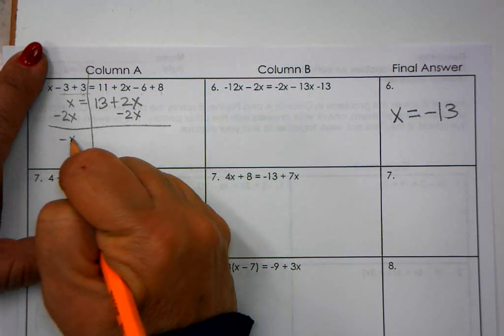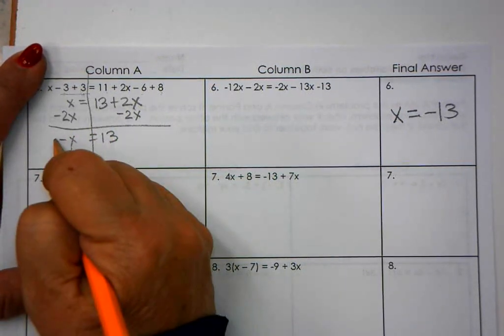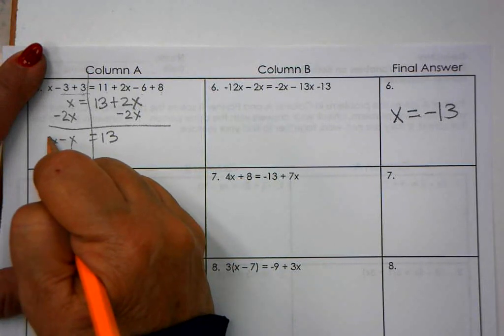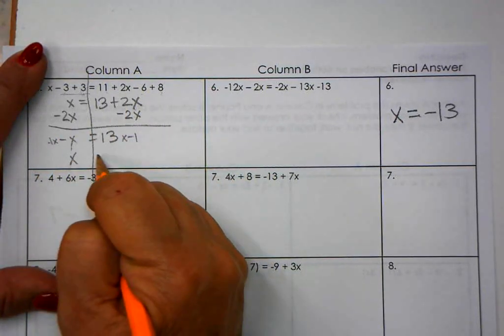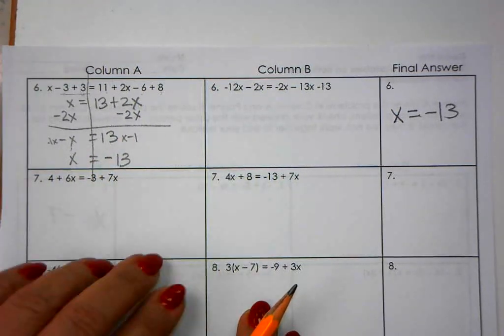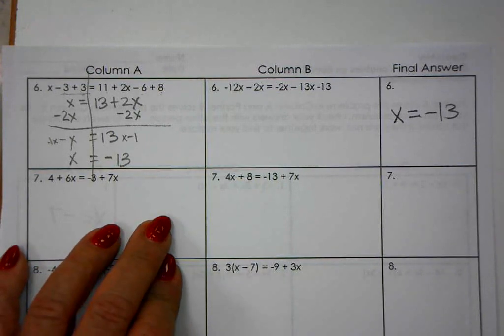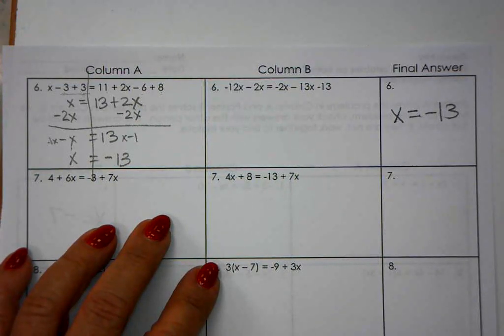And this leaves me with a negative x equals 13. I can't have that negative, so I'm going to multiply that by negative 1 and multiply this by negative 1. So x equals negative 13. And that's how we move that over. So it wasn't really difficult. It was just a matter of combining your constants together to simplify your equation.